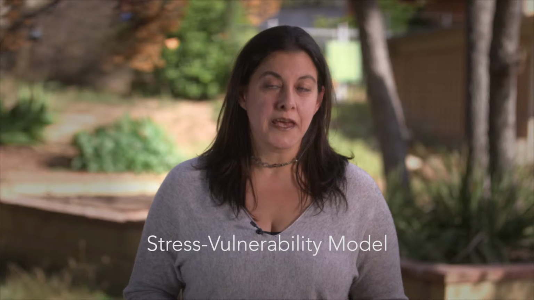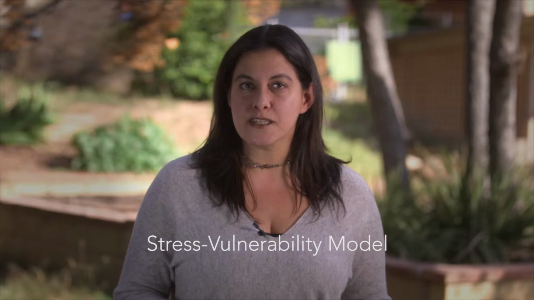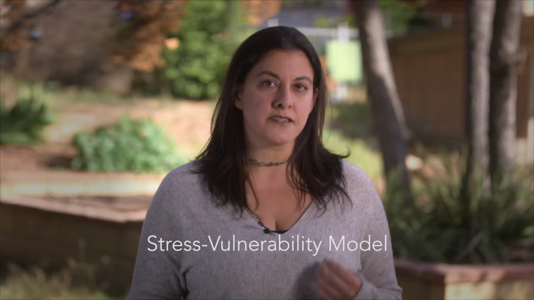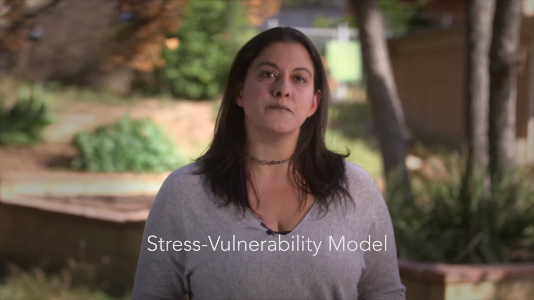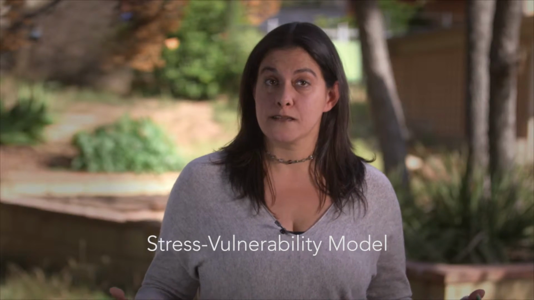In this section, I want to talk about what causes schizophrenia. There really isn't a simple answer to that because several factors play a part in the onset of the disorder. Research shows that the risk for schizophrenia comes from a combination of biological factors acting together with environmental factors. We call this the stress vulnerability model. In order for a person to develop schizophrenia, he or she must have some biological vulnerability for that disorder. Vulnerability means being susceptible or at risk.